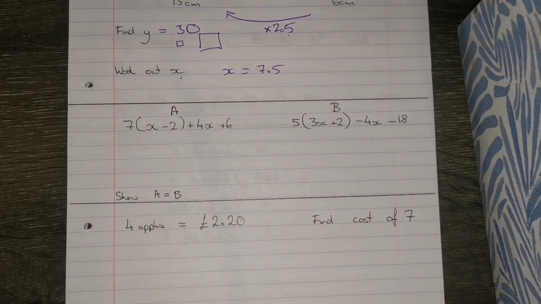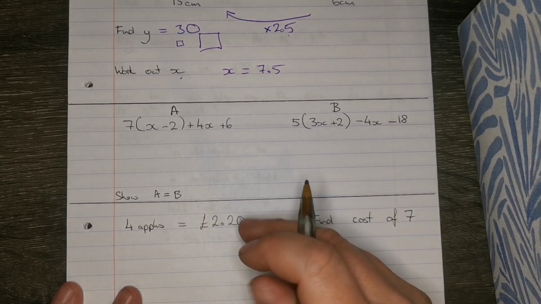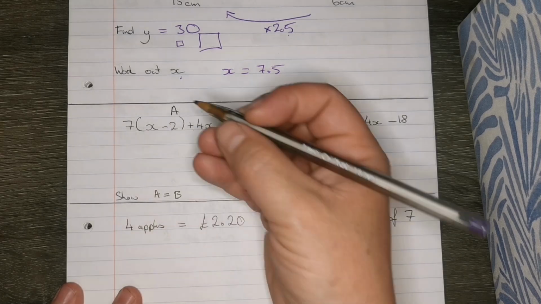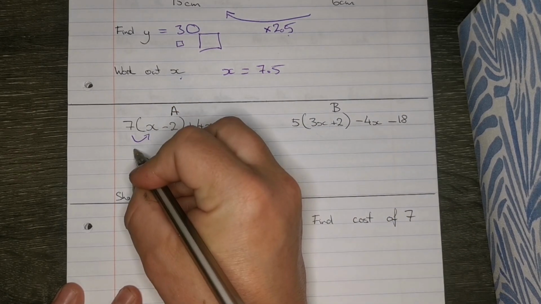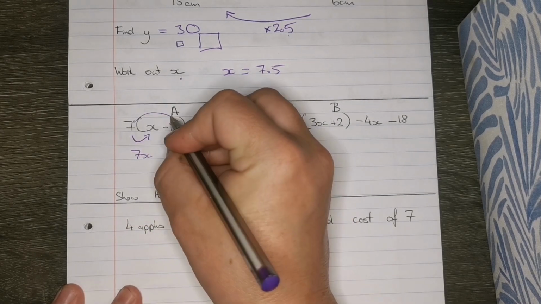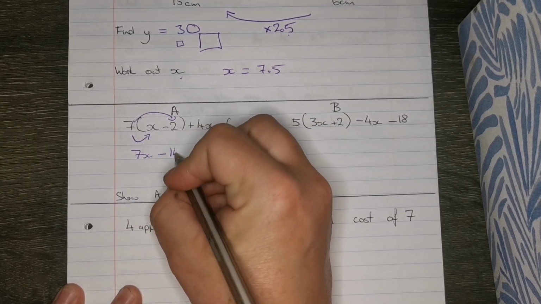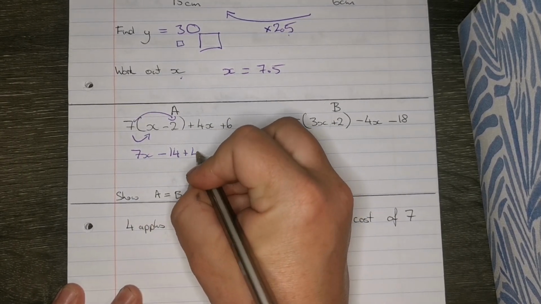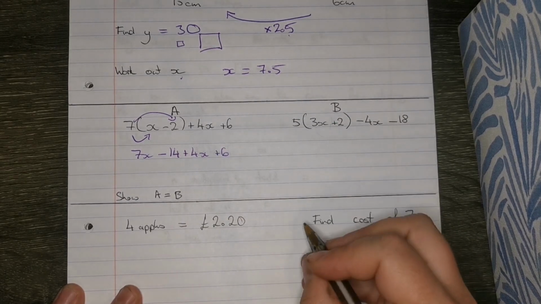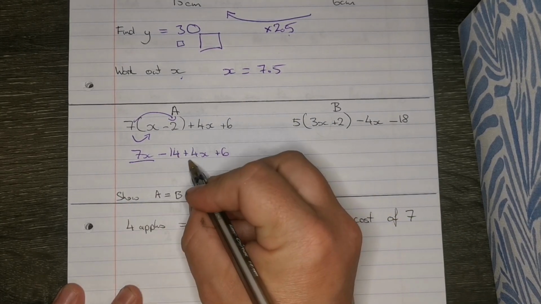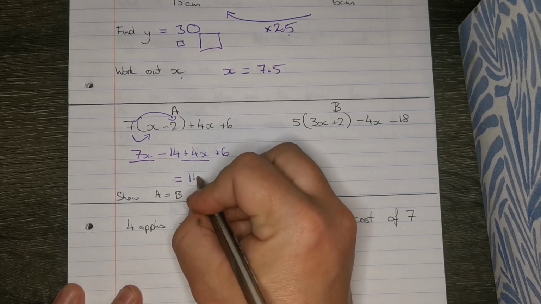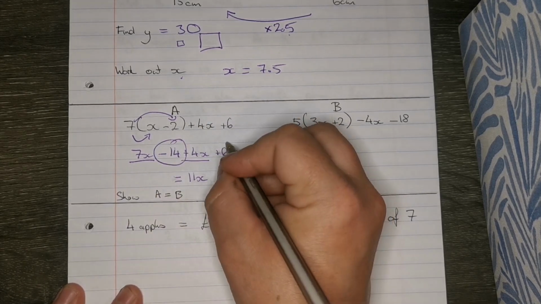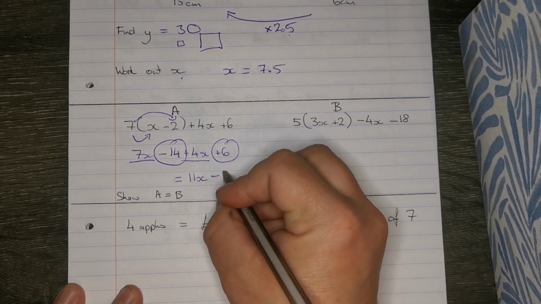Alright, the next one we had some algebra. So I've got A and I've got B, and I'm being asked to show that A is equal to B. So I've got some brackets here. So if I see some brackets in the maths exam, I'm normally expanding them. So 7 lots of x is 7x. 7 lots of minus 2 is minus 14. Then I'm just going to copy the rest of those bits outside the bracket down. 7x add 4x would be 11x, and minus 14 add 6 would be minus 8.